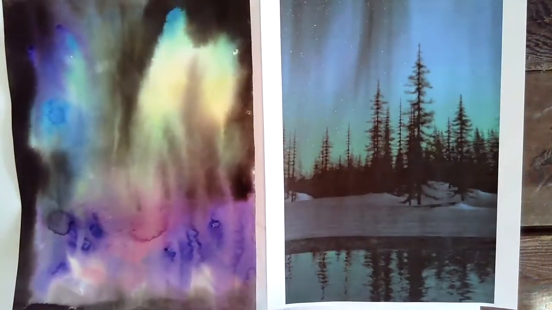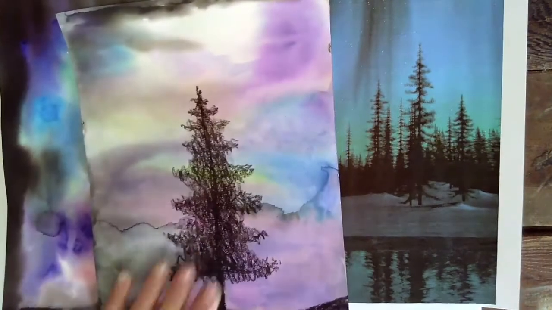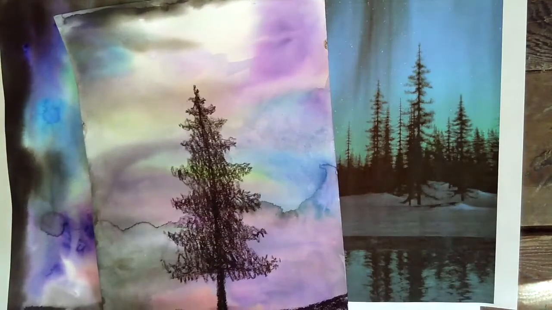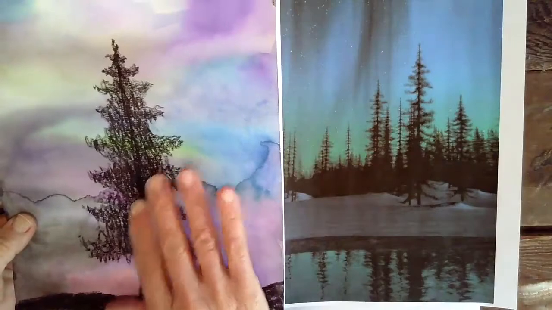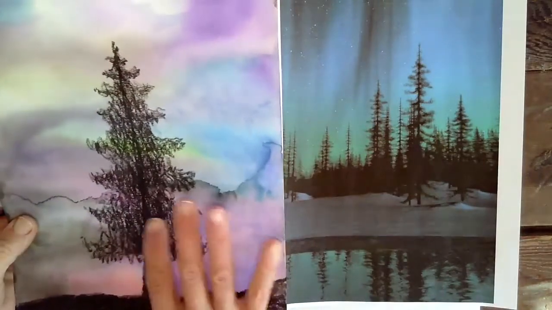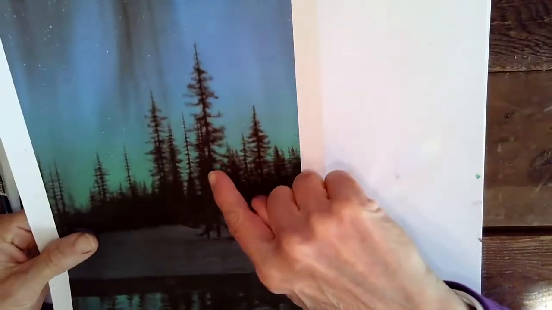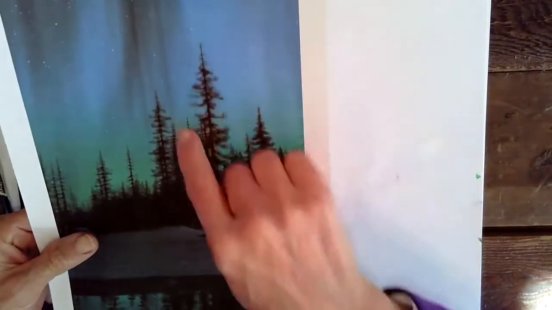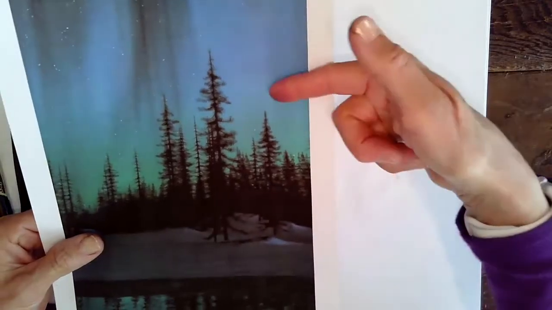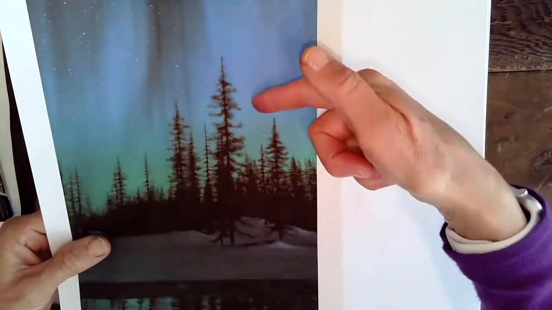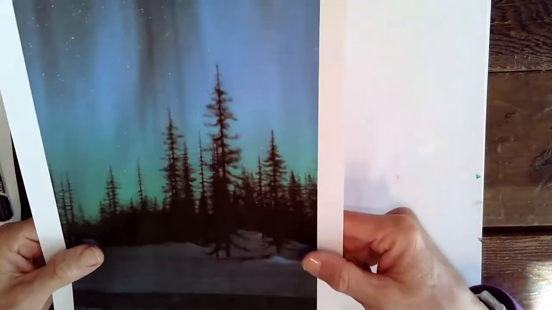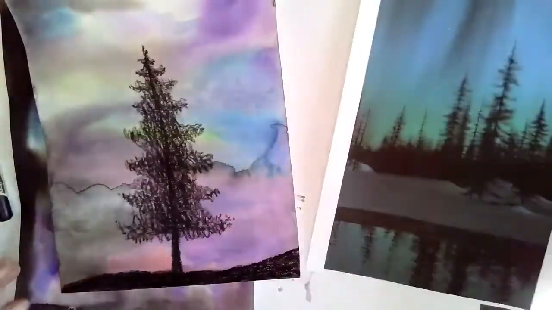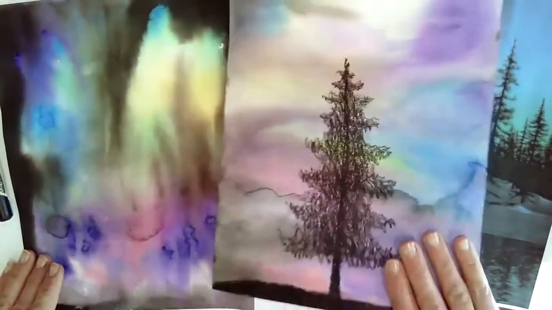Now let's get ready with our black crayon to create our silhouette of our tree. Now a silhouette is just kind of like looking at a shadow of something, an outline of something. If you look here, we can't see the leaves on the tree. We can't see the bark. We just see the outline of the tree. That's because the light behind the tree is brighter than the front of the tree where we're seeing the shadows. This is called the silhouette. So we are going to be making our tree like a silhouette also.